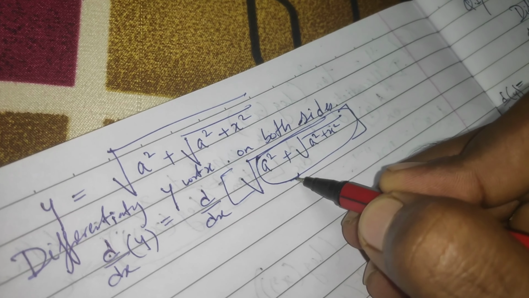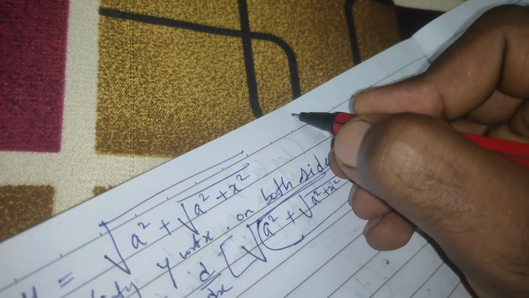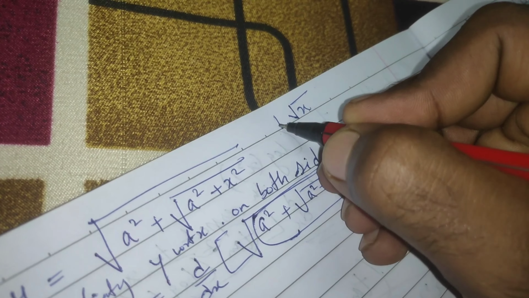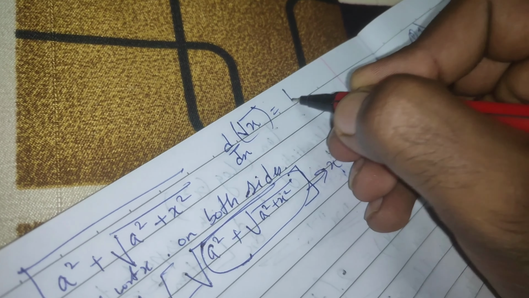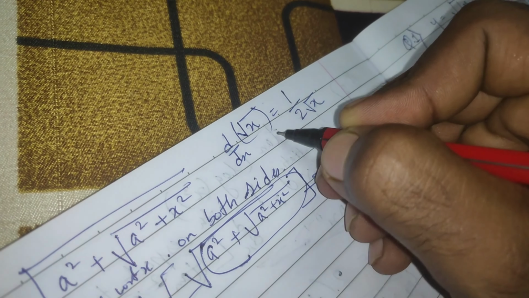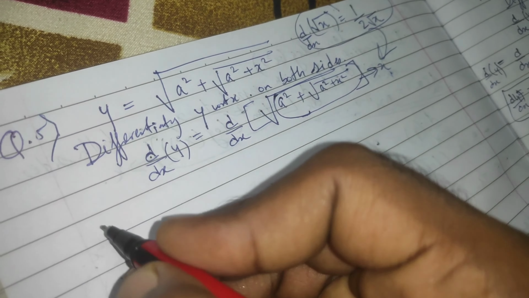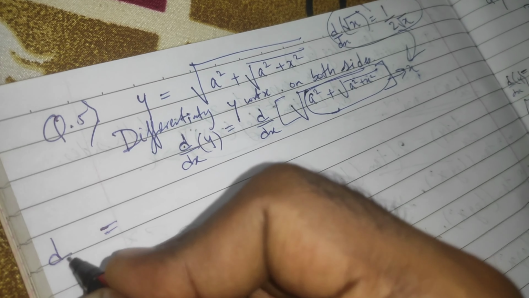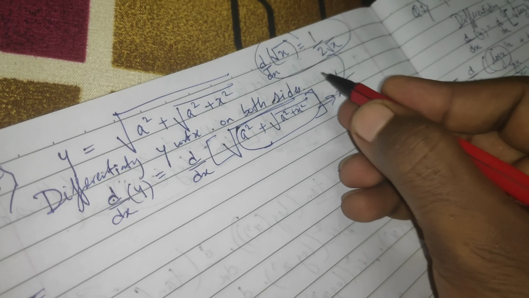Okay, so here you are going to consider this whole term as x, as we have the formula derivative of root x is 1 by 2 root x. Okay, so put this here. So d by dx of y equal to derivative of root x is 1 by 2 root x.